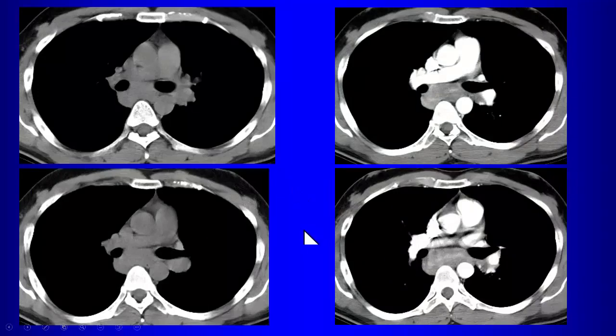So what's different here? All right, so here there's non-contrast and post-contrast, and now we can see that there's definite enhancement with this lesion. So is this a bronchogenic cyst? No. So in terms of your differential now, what could this be? What would this be then? So this could be lymphadenopathy.